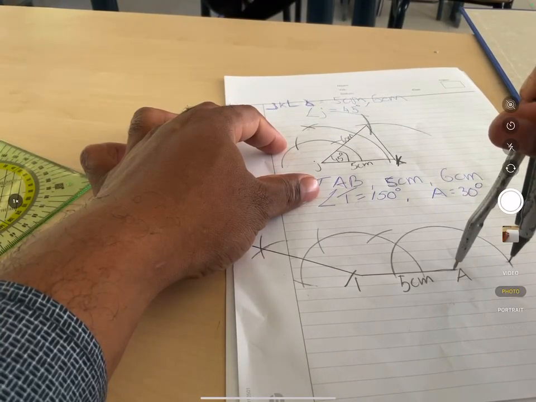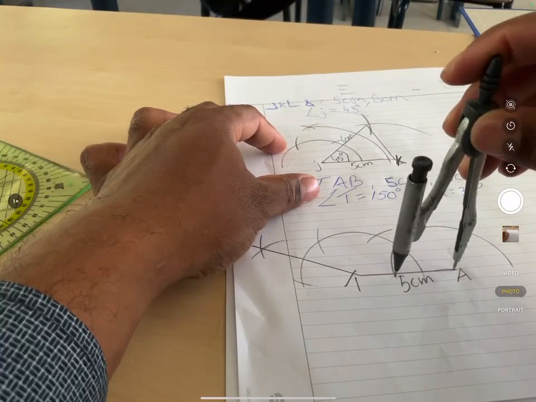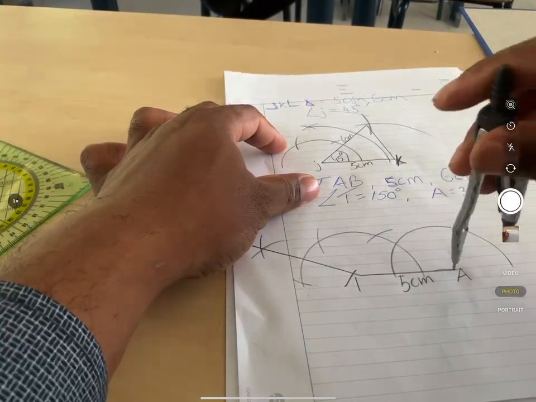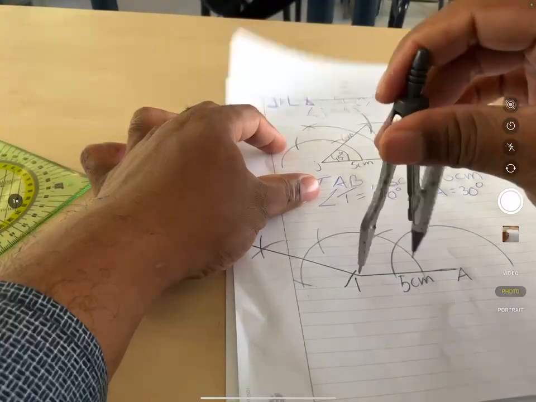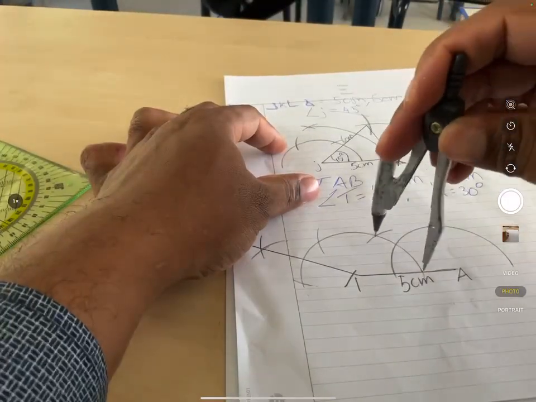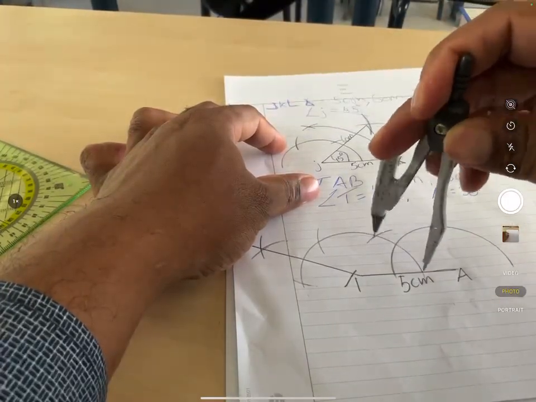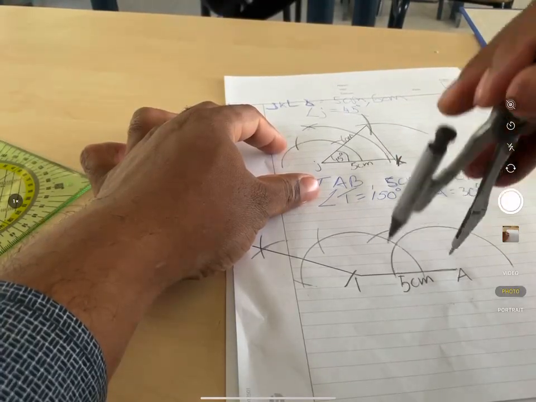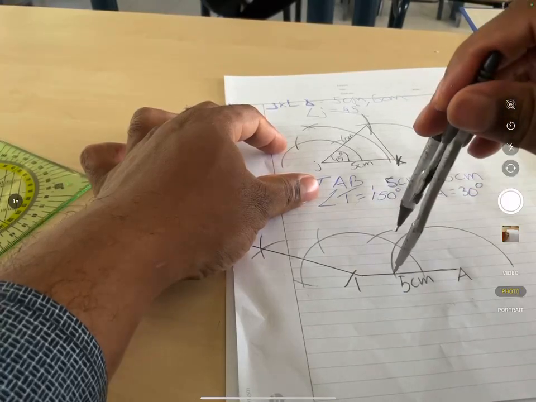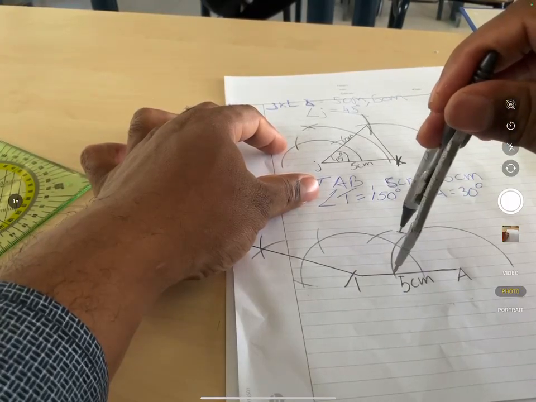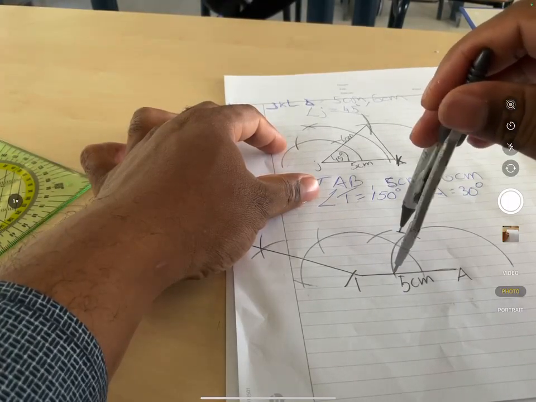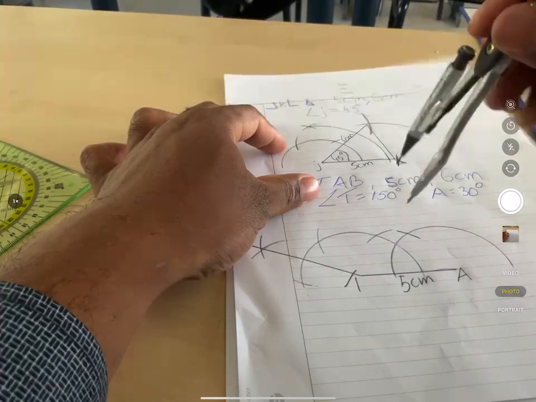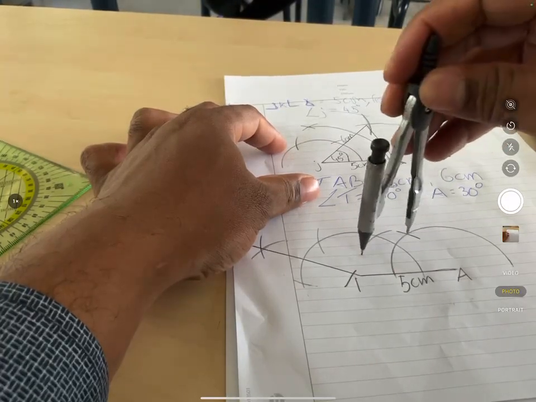So, if you remember correctly, here you stand there. This is 60. So, you switch it up. You stand here. So, this is 60. You stand at 60 again, here.